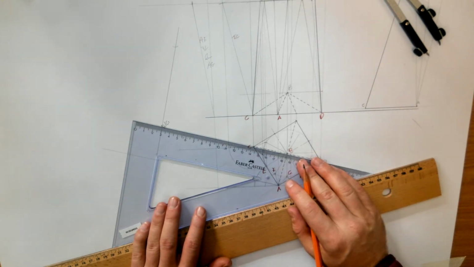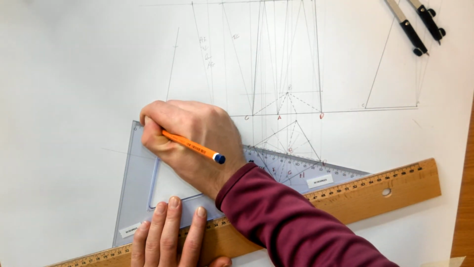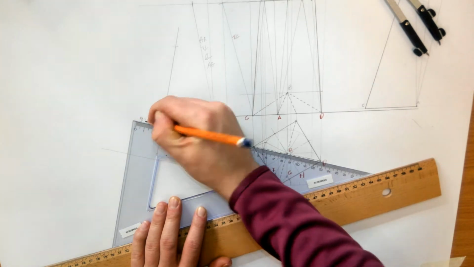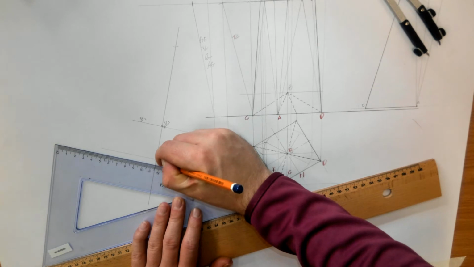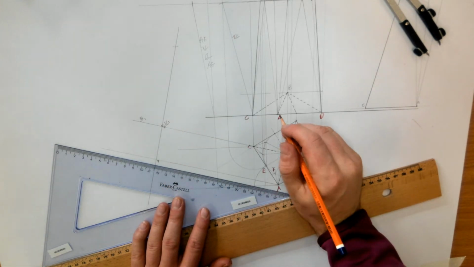So point B is 25 mil from the X1, Y1 line, because the height remains the same. Point A is on the X1, Y1 line, because it's on the XY line in elevation.